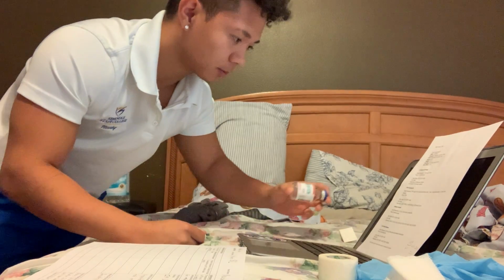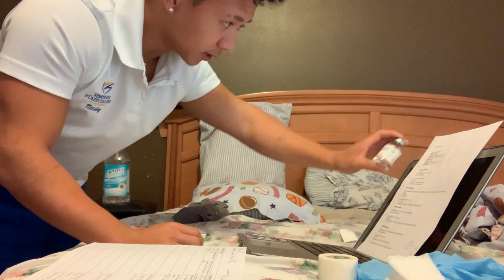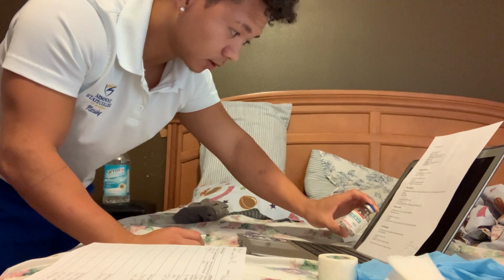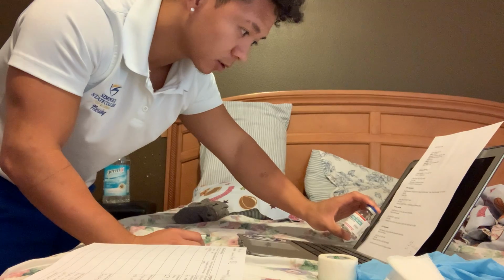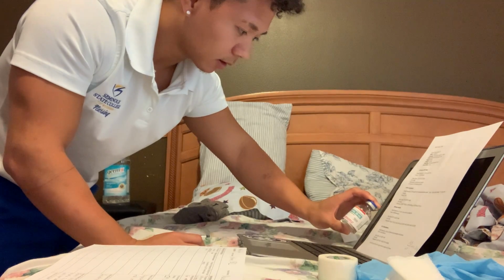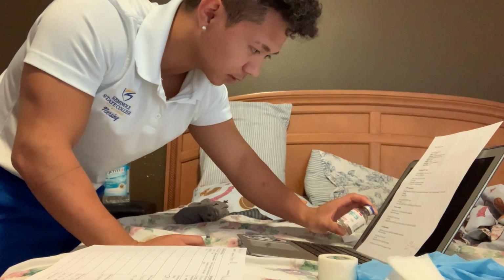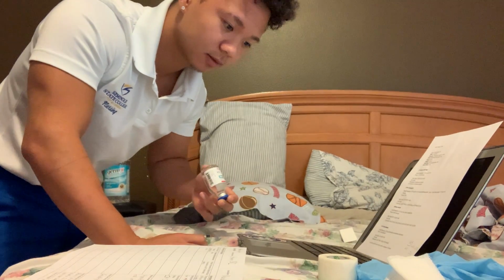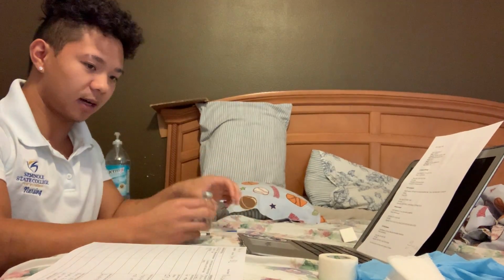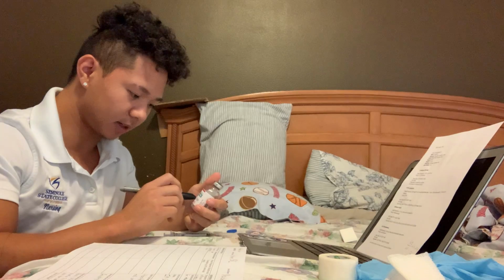So again, I'm going to compare it to the MAR. Right patient, Anna Pawlowski, right drug, vitamin B12. Right dose is going to be 500 micrograms, 0.5 milliliters. And now the right route, subcutaneous, and the right time, 14:58. So after my second check, I'm going to open the medication, and then I would time, date, and initial.